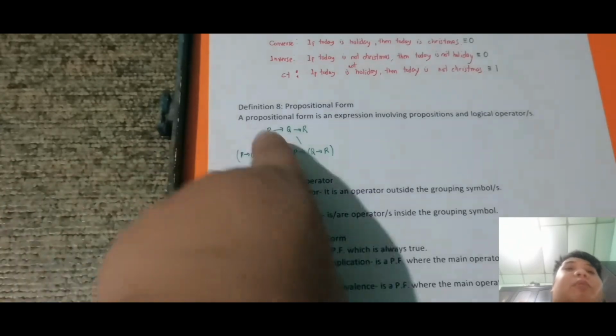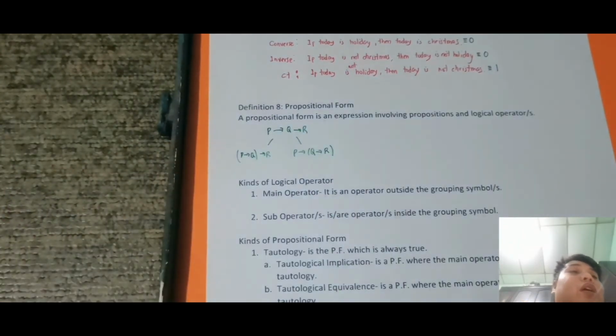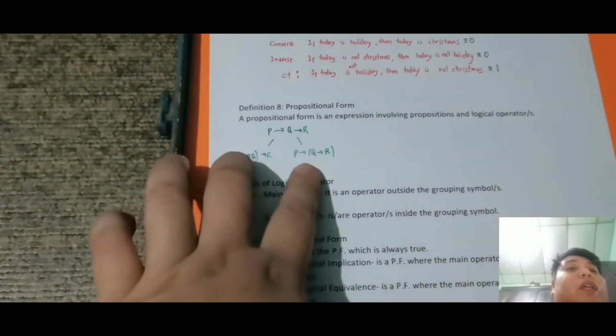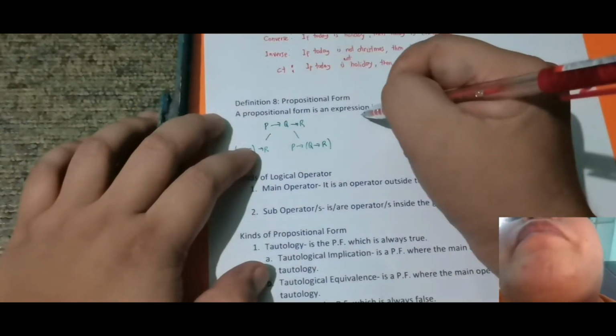Kung napansin mo, bilangin mo, 1, 2, 3, tatlo yung proposition, dalawa lang yung logical operators. Then, ito yung mas maganda, lagyan mo ng grouping symbol. Dapat accompanied din by grouping symbol. So, ito yung mga unang example ng PF.